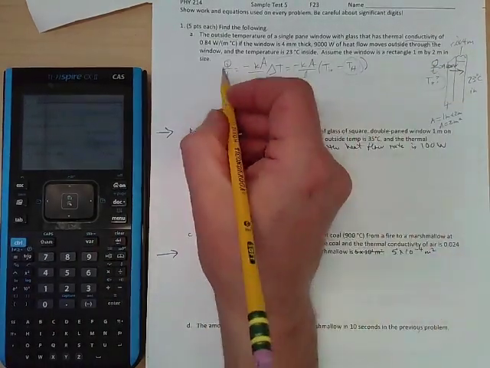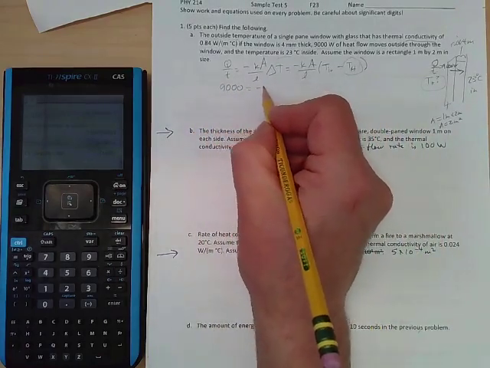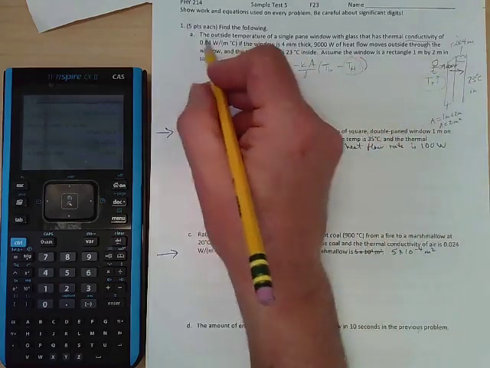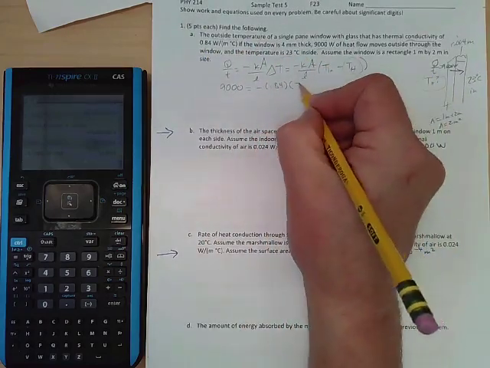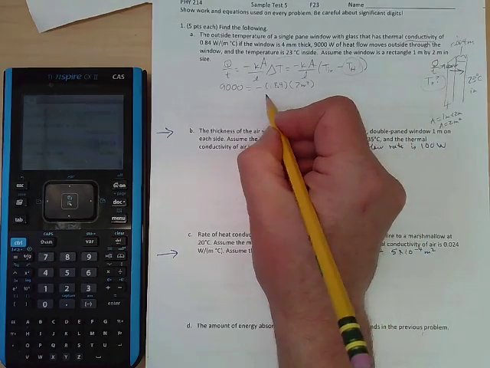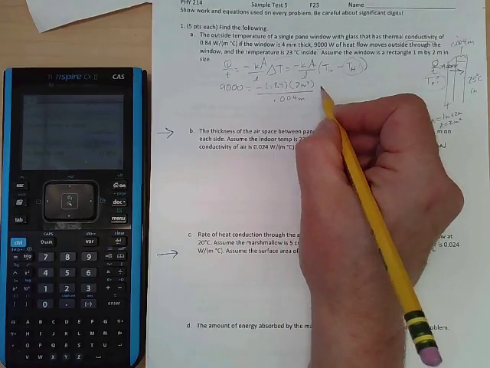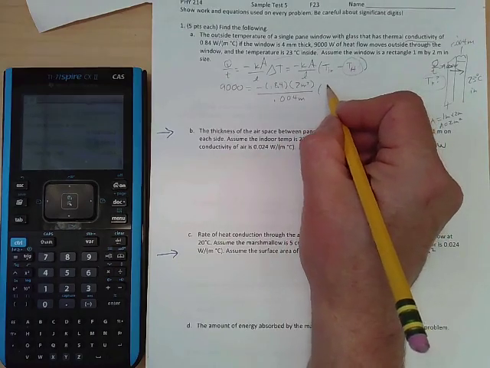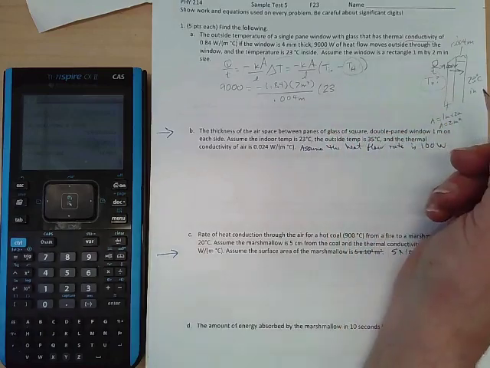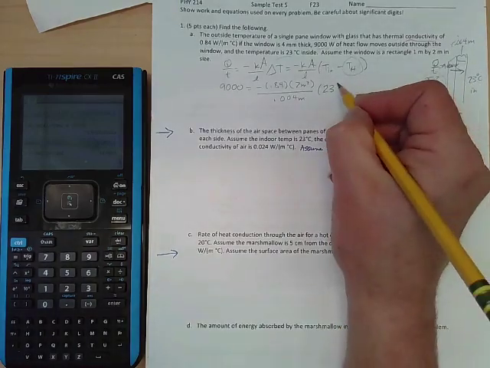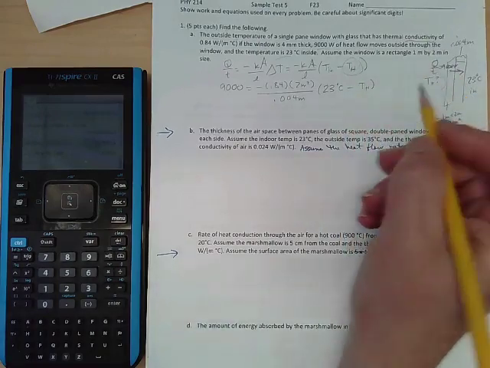So we're given Q over T is 9,000, we got the negative, and we got K 0.84. We got A is 2 meters squared. We got L is 0.004 meters. And then we've got T in 23 Celsius, and then minus TH is what we're looking for here.